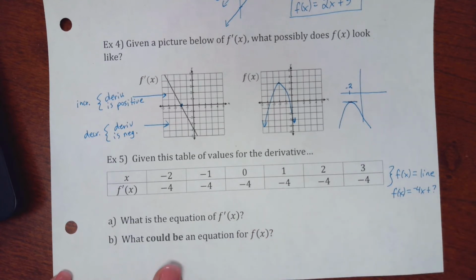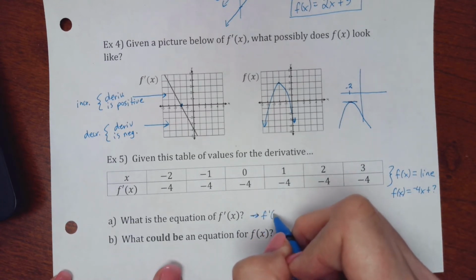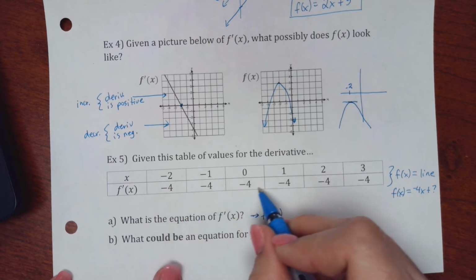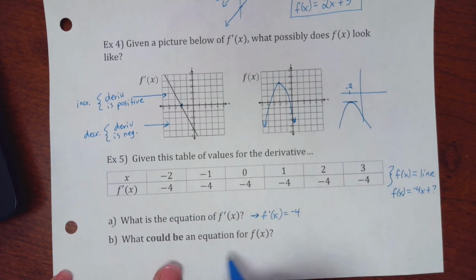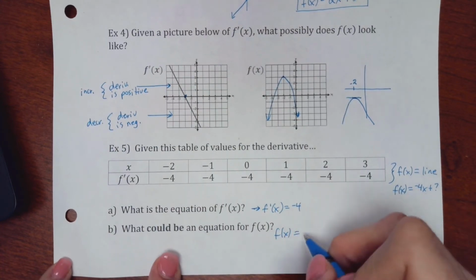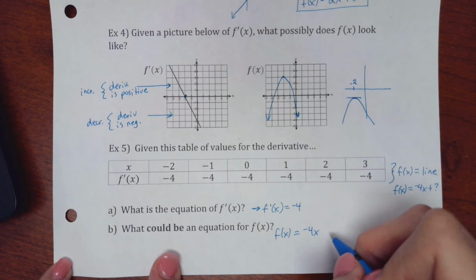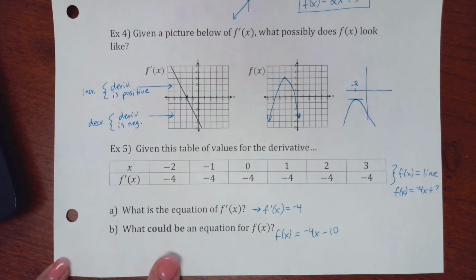So what's the equation of the derivative? Okay, well, let's look here. My derivative is literally equal to -4 all the time. So equals -4. What could be an equation for f of x? My function could be -4x, why don't we say -10? It doesn't really matter what that one is back there. Okay. All right.